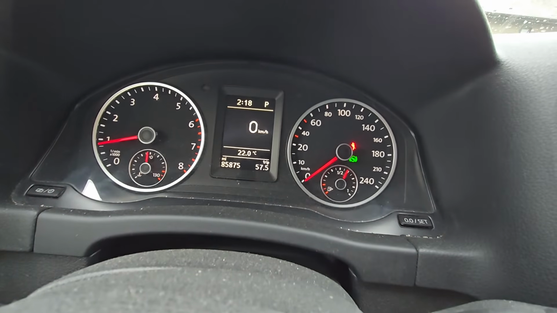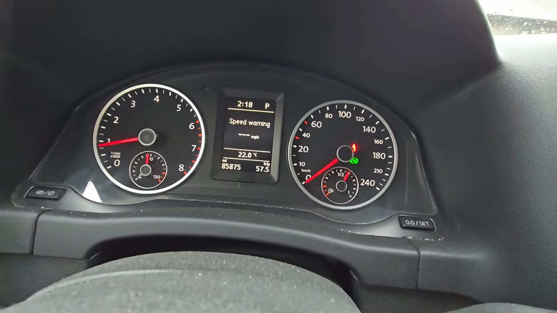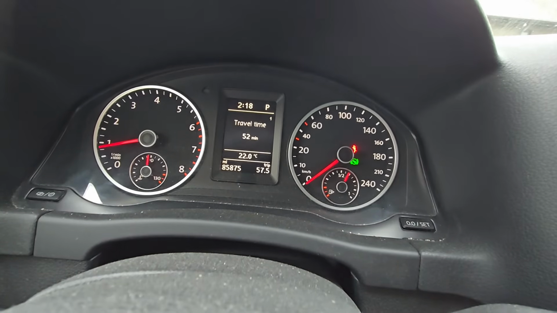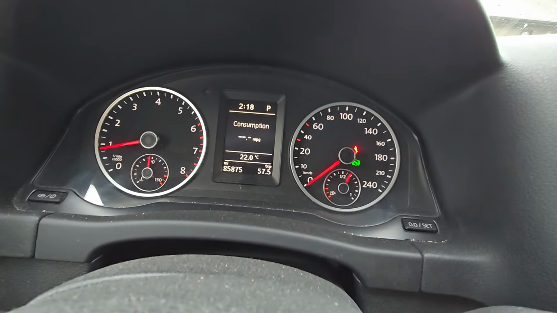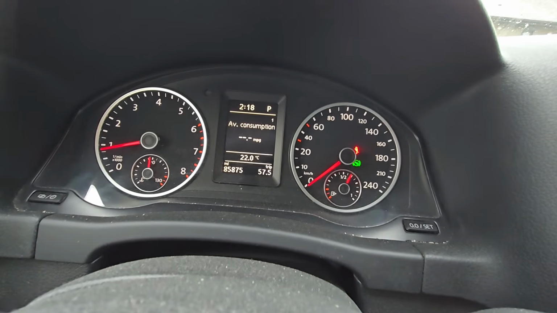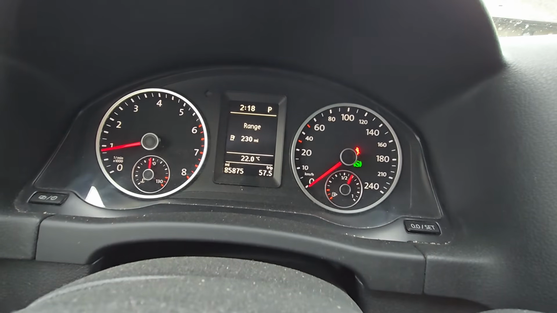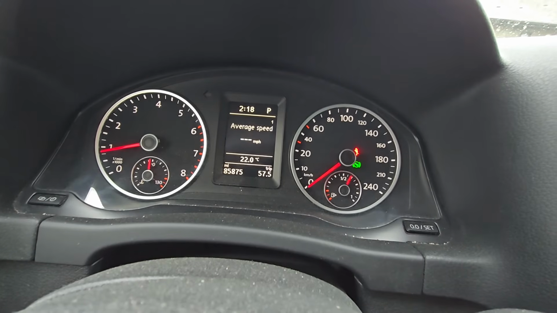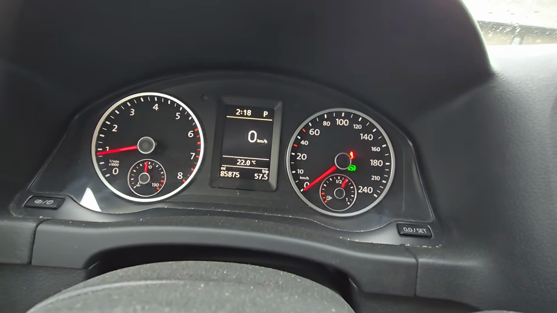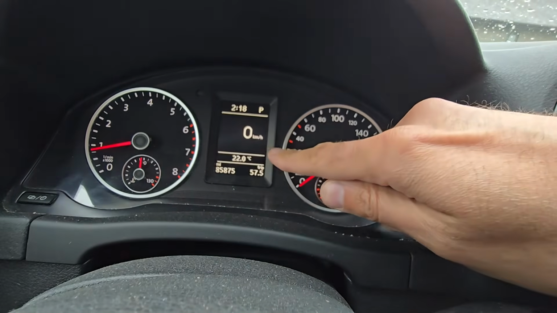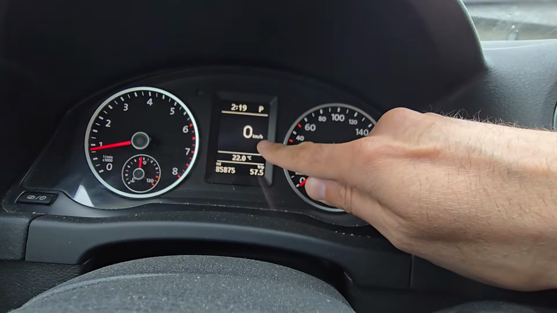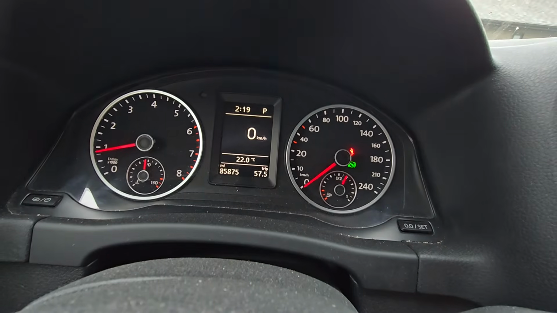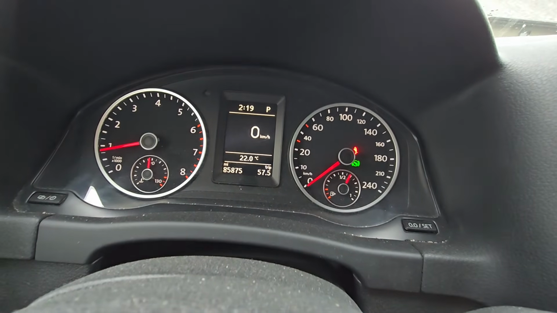Okay, now if I scroll here to the options, you can see speed warning is in miles per hour, consumption is miles per gallon, average consumption, so everything is in US measurements, range is in miles. The only thing I can see is that the current speed did not change to miles per hour, it stayed in kilometers, but everything else has changed.